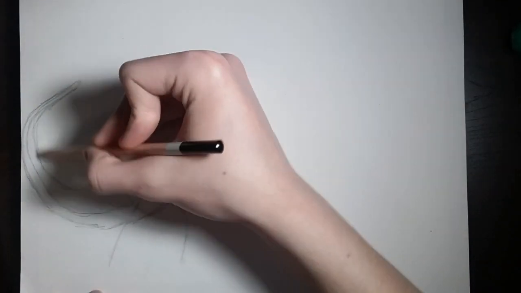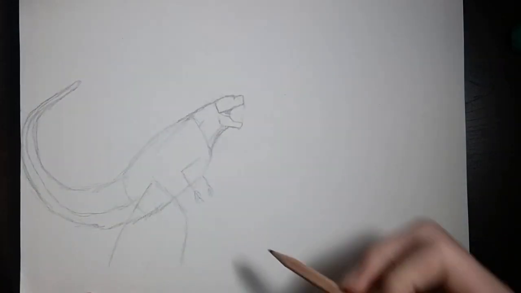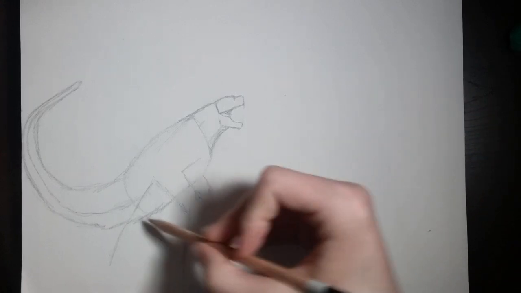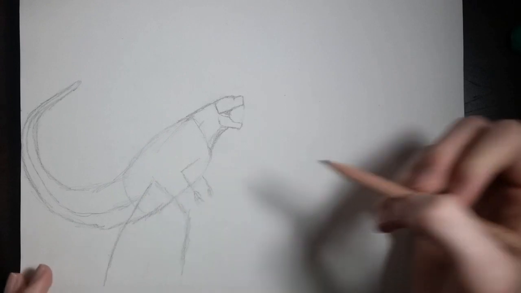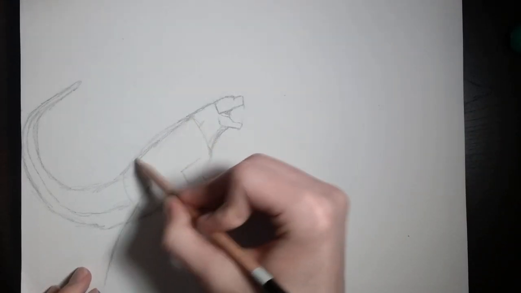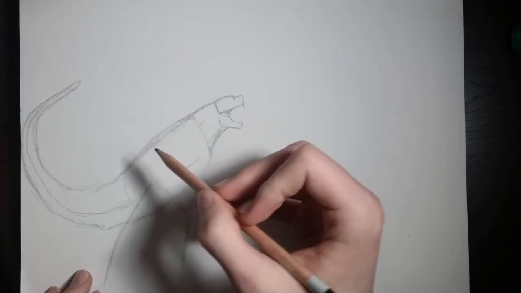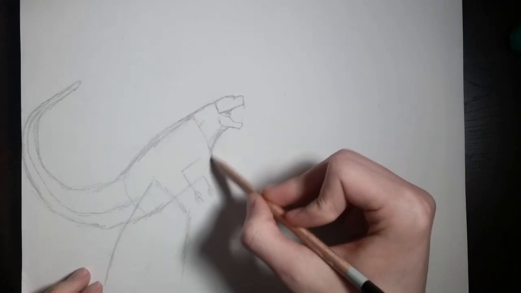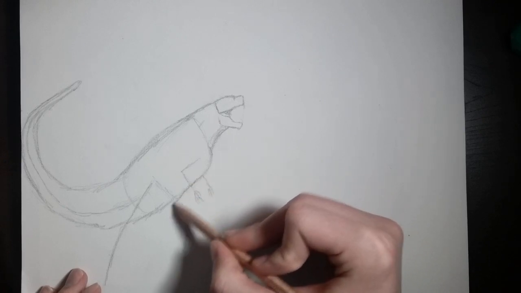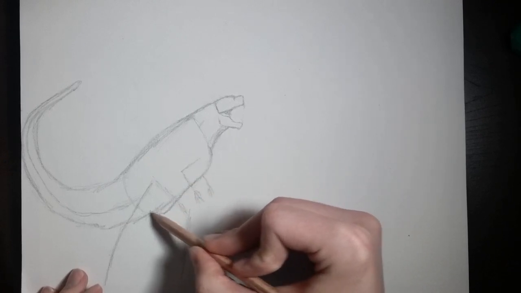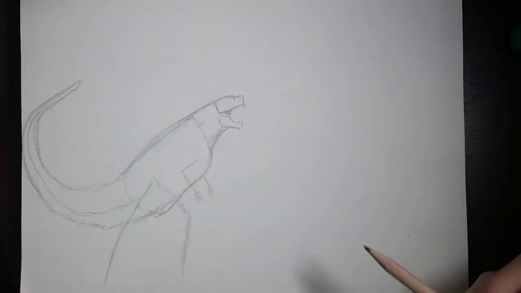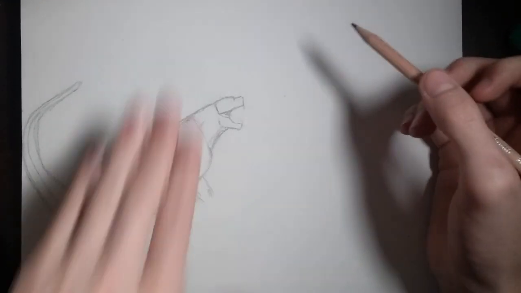So yeah, I'm going to have his tail go like that. I might go in and make his legs a bit longer, maybe. Maybe that looks a bit good, maybe that doesn't, I don't know. Alright, so that's our outline for Godzilla.